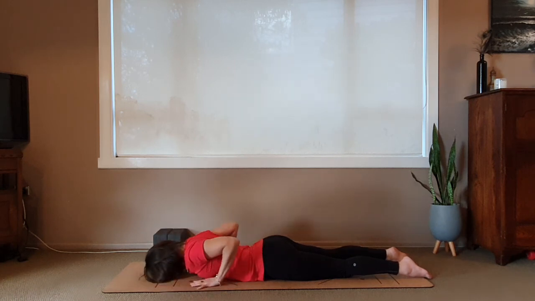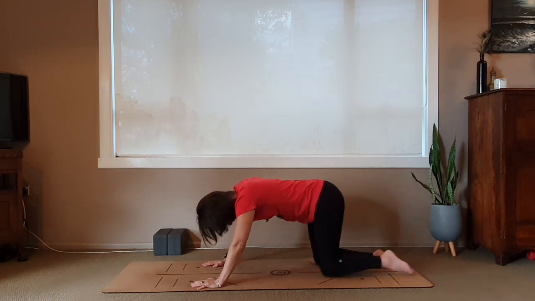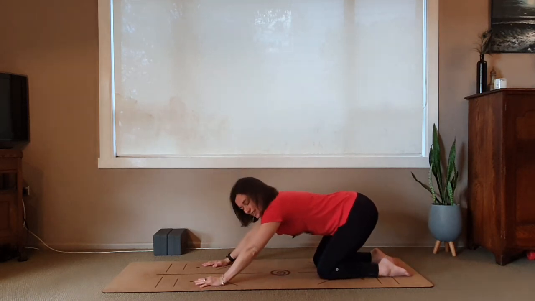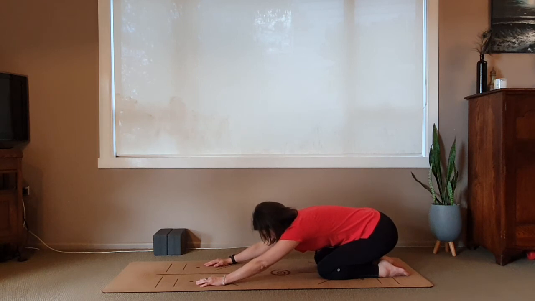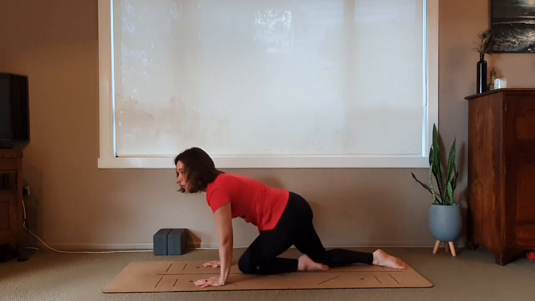And then you can take your arms just alongside you and just push up. Or just come back to a child's pose just to release the spine. We were doing a back extension, even though it was a small one. So just neutralize the spine here. And then come on to your back.